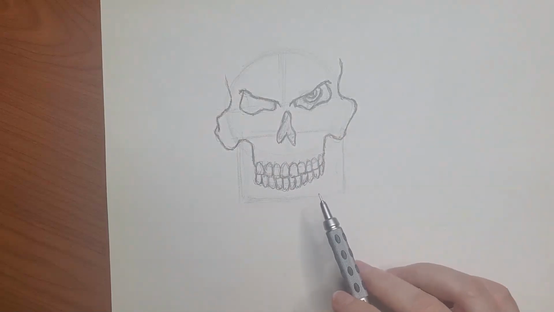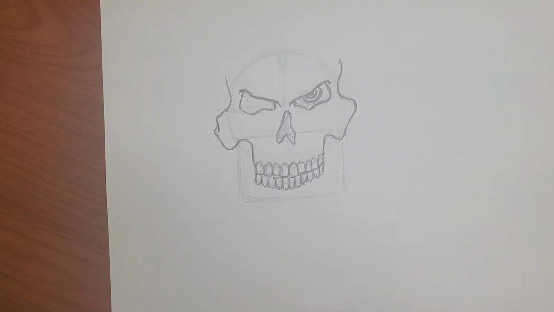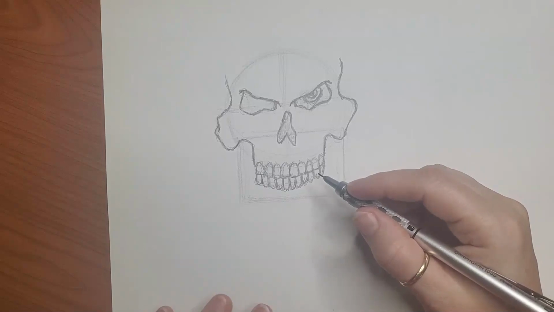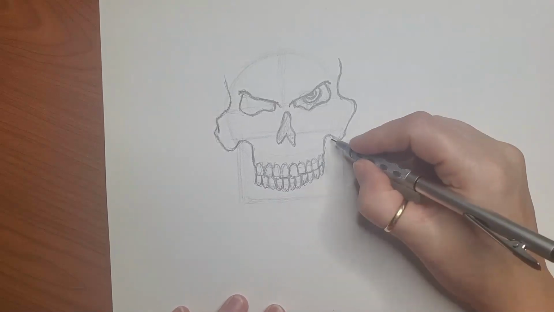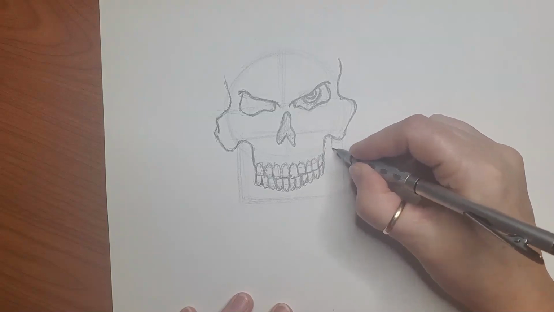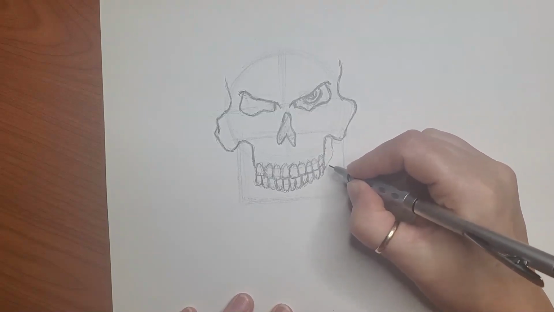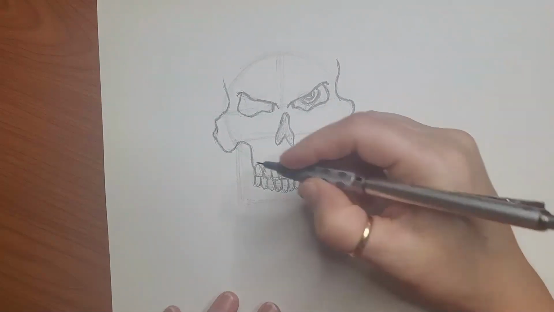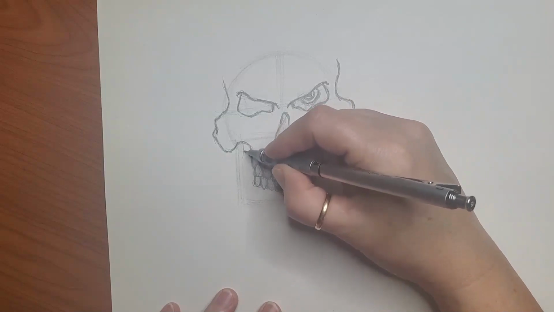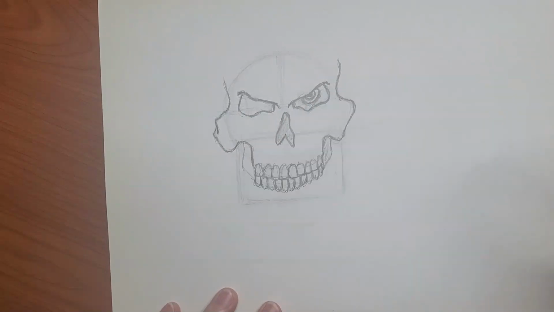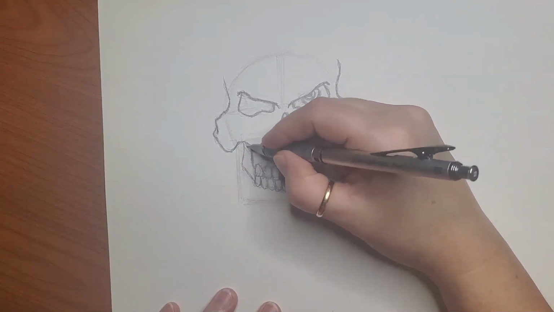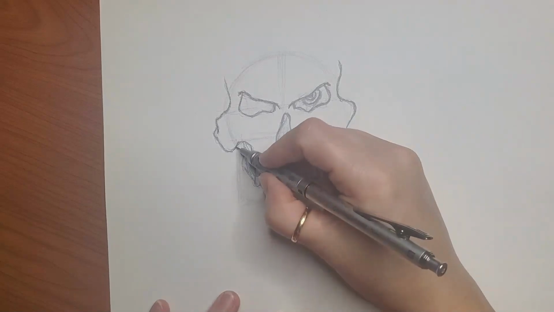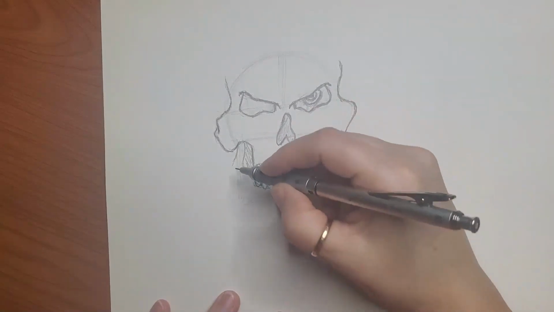So after you get your teeth drawn in, now we need to make the bottom jawline. And there's, again, a lot of different ways you can do this. So we're going to start by bringing a line down here. And this is going to be just filled in. That's an opening. Do the same thing on the other side. That's going to be just filled in black. And then this bone sort of follows that line.